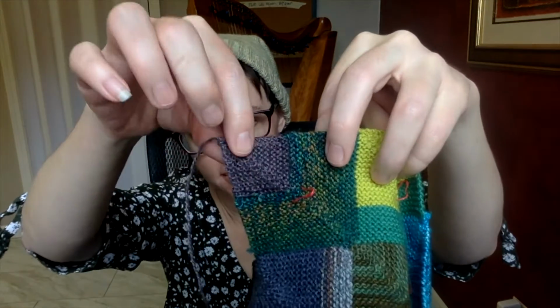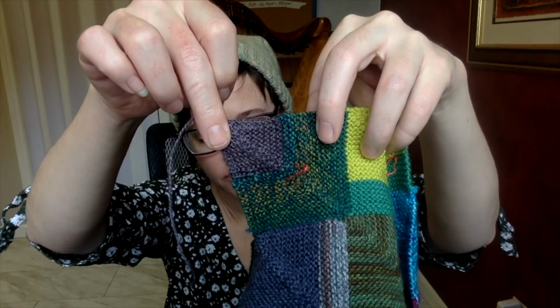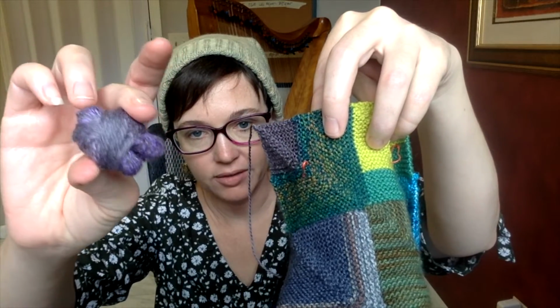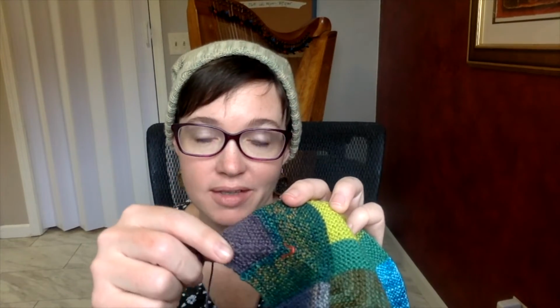I finished my square. Here's my square. Yes, I needed to use the awful yarn to finish it. I still have plenty for another square, but you know what? I'm not going to make another square out of this. I'm sitting here working with this, thinking this is not fun. Knitting is supposed to be fun, right? I'm not going to make another square with this.